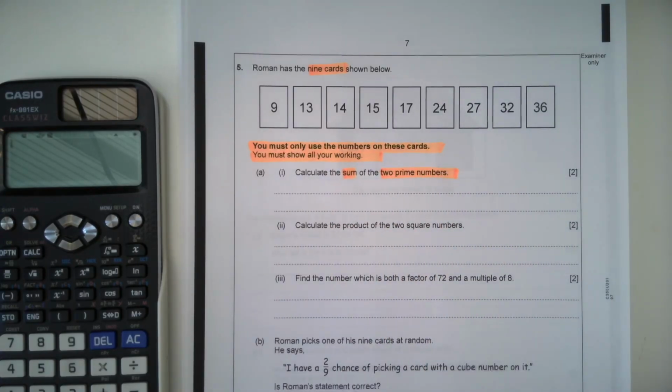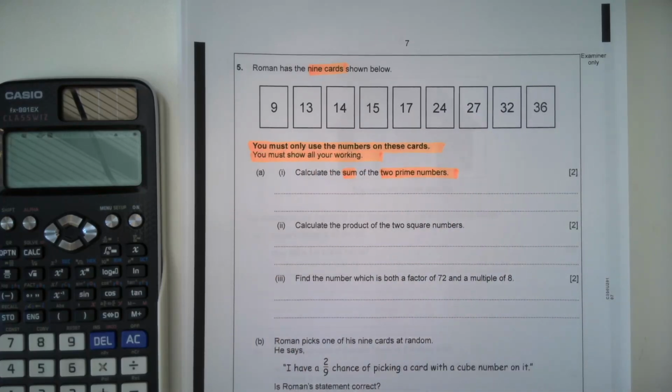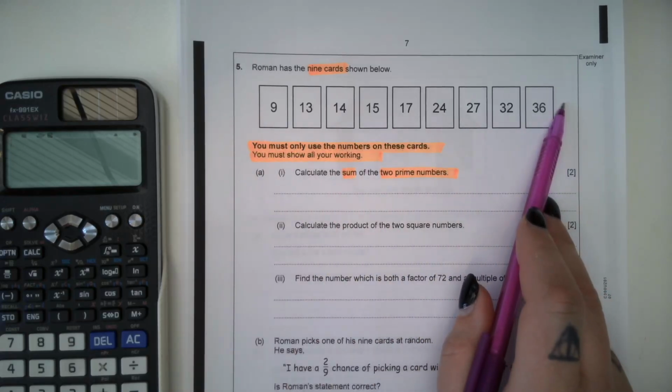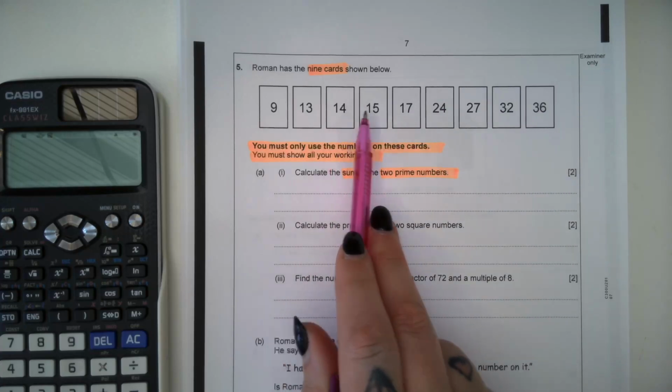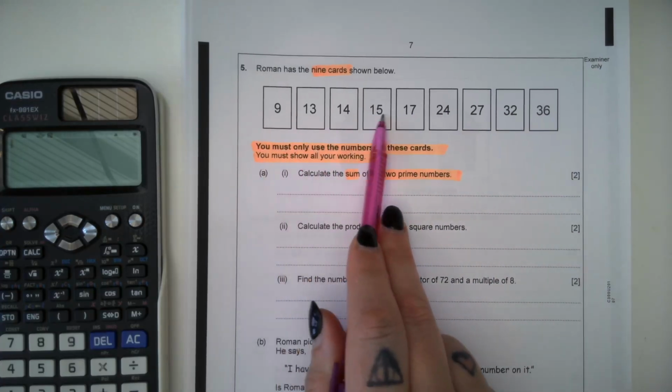So we need to identify the prime numbers in this set of cards here. Remember, prime numbers only have two factors, 1 and themselves, so they don't appear in any other times tables apart from their own times tables and the 1 times tables. To start off with, there's only one even prime number, which is 2. 2 doesn't appear in our list. So any other even numbers can't be prime. So we're going to ignore even numbers and look at the odd numbers.